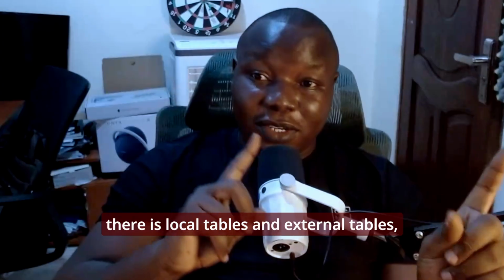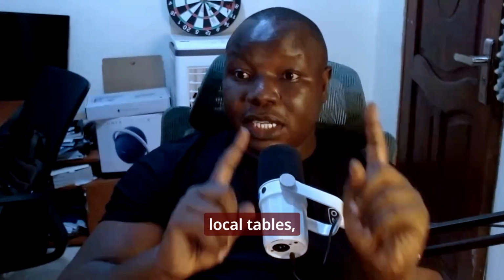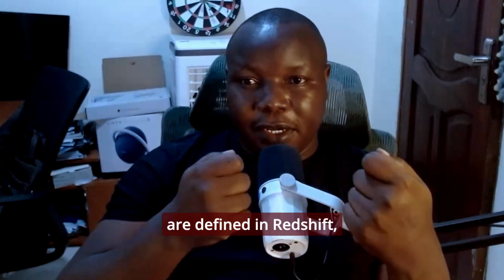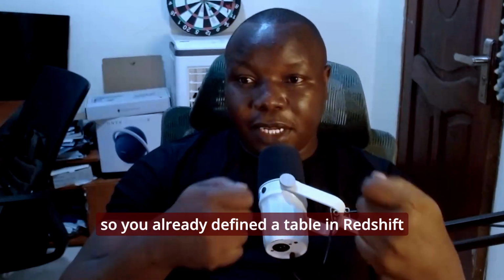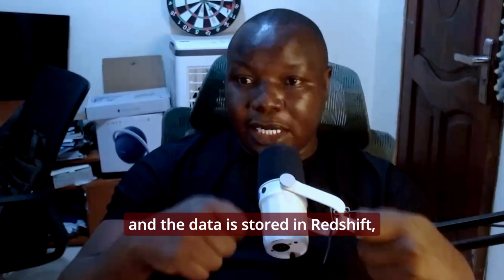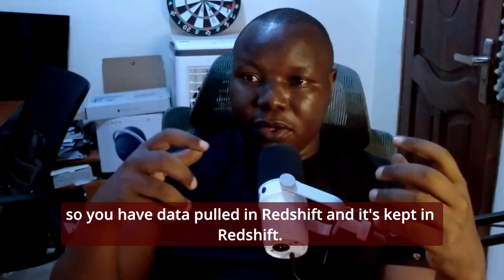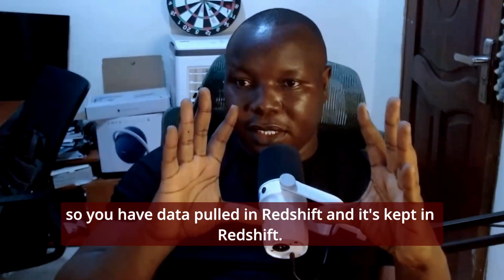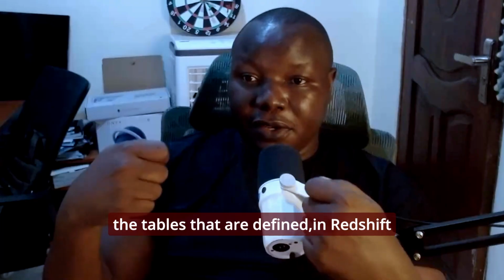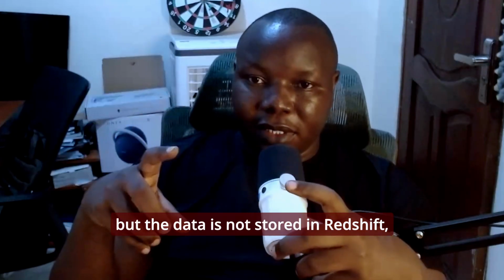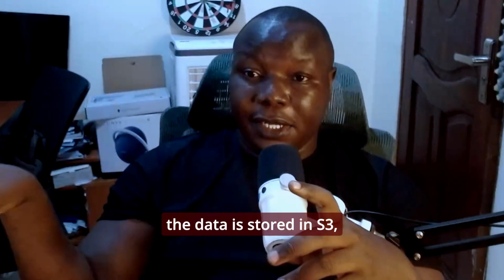There are local tables and there are external tables. Local tables are tables which are defined in Redshift. You already defined a table in Redshift and the data is stored in Redshift. So you have data pulled into Redshift and it's kept in Redshift. Those are local tables. External tables are the tables that are defined in Redshift Spectrum. In Redshift, they look like tables, but the data is not stored in Redshift. The data is stored in S3.